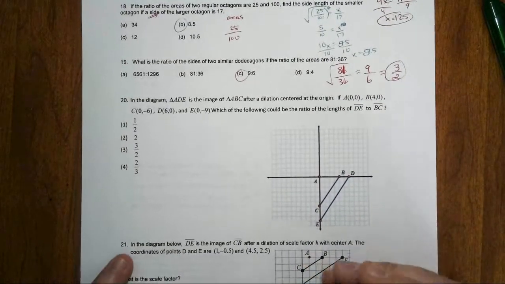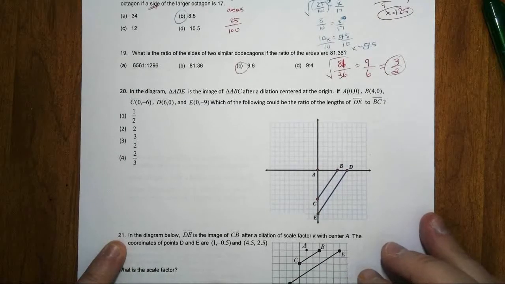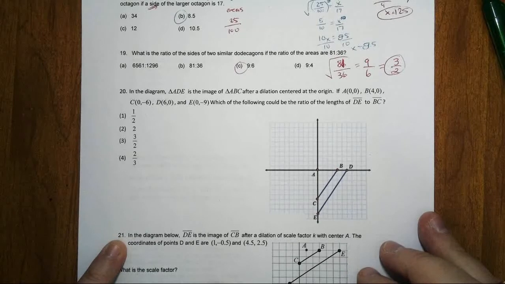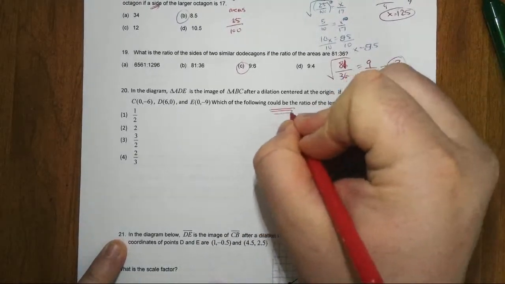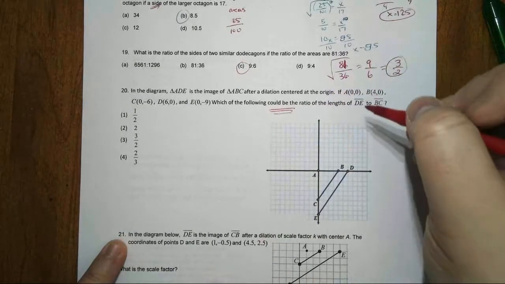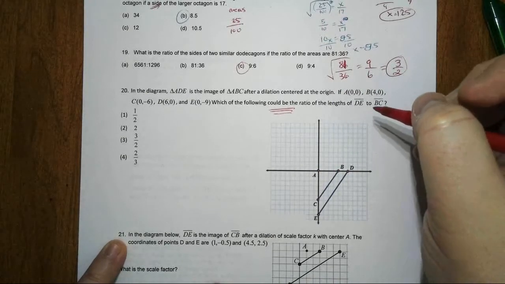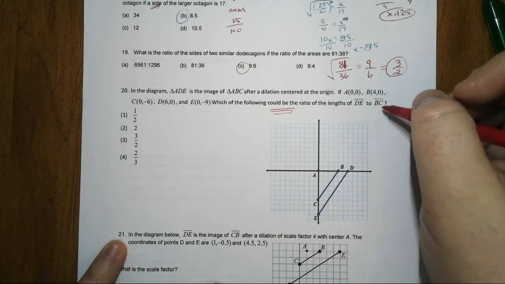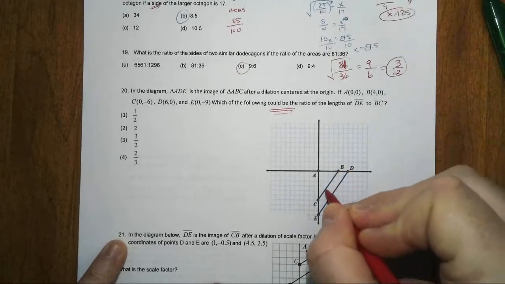Alright, number 20. In the diagram of triangle ADE and ABC after a dilation centered at the origin, A is 0, 0, B is 4, C is getting all the points. What could be? Could be means that if you can reduce them down, which one of these is the same answer? So we're looking for equivalent answers of DE to BC, okay? Now, DE is this length and BC is this length.